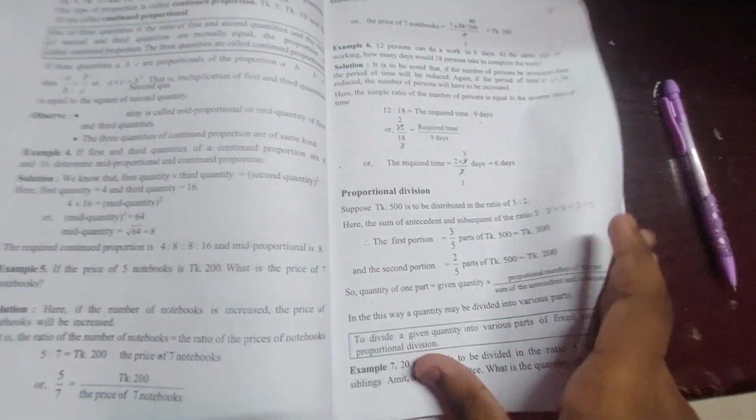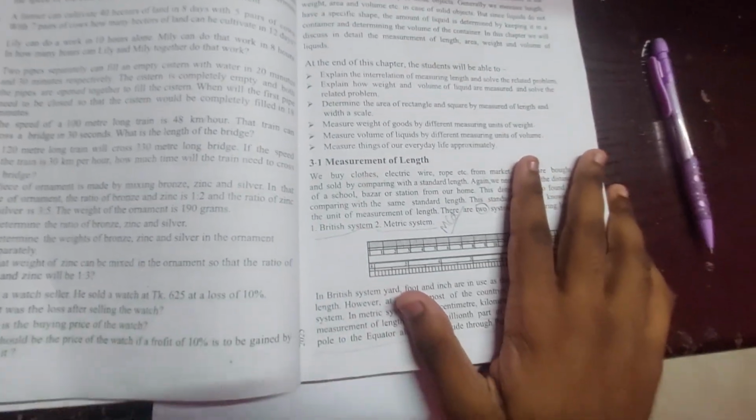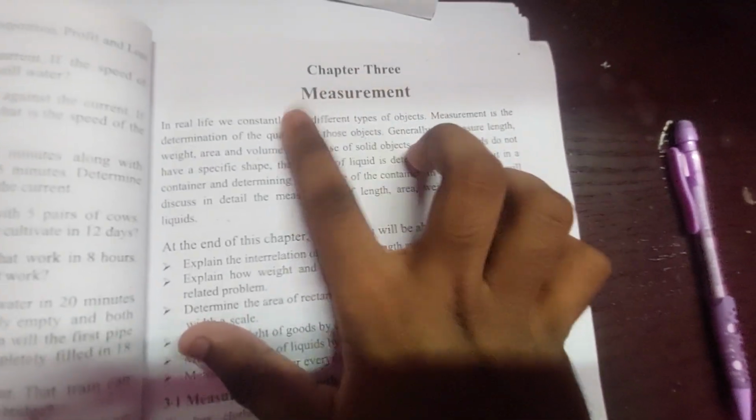Okay, let's move to this. So that's the math, and we have to move to chapter 3. Because if we just explain chapter 3, you will be the master in the short questions and MCQs. So that's chapter 3, measurement.